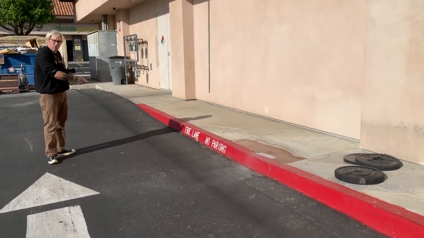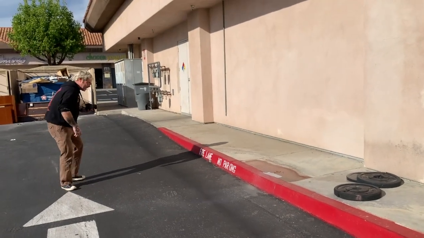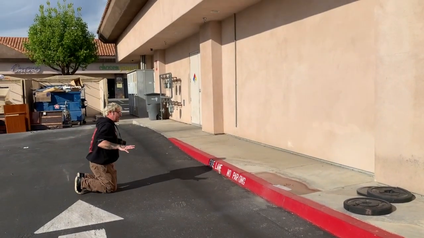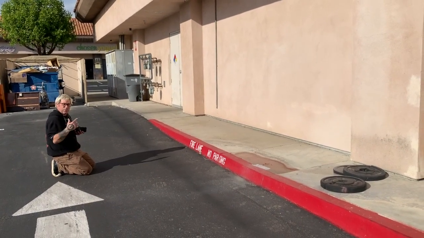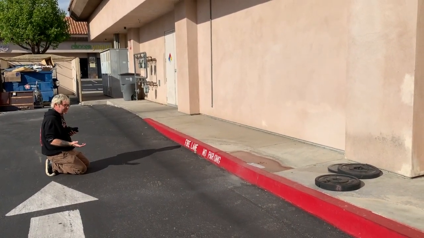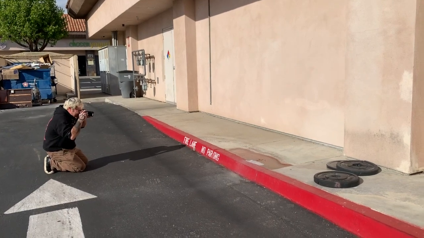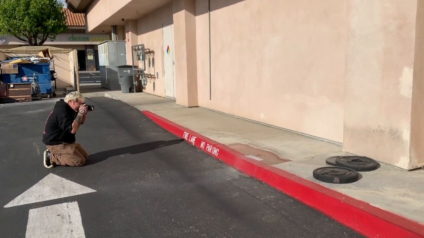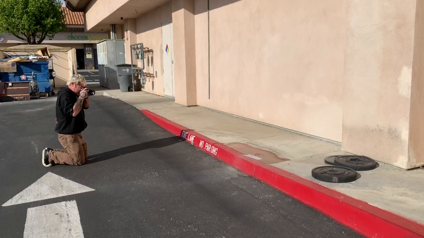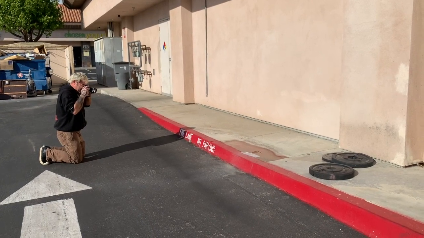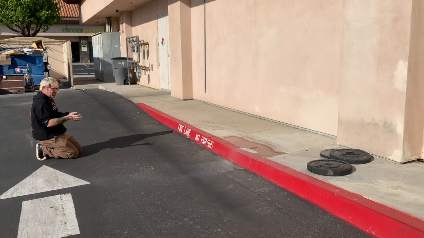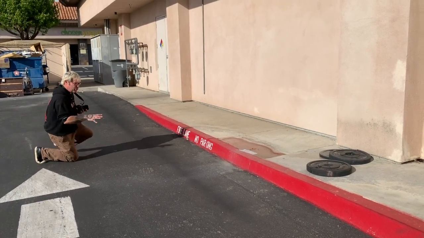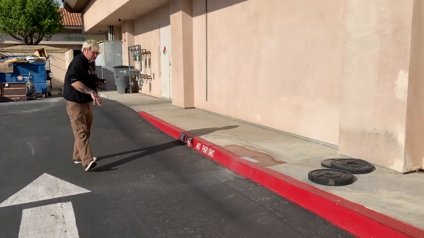Now I'm reading the no parking, right? And I'm thinking, wow, that no parking with the weights, that's kind of a weird juxtaposition of things. I'm gonna just line that up and see visually what I think of it. I find it interesting, but to really know those are weights takes a little more visual acuity than I'm getting in this shot.